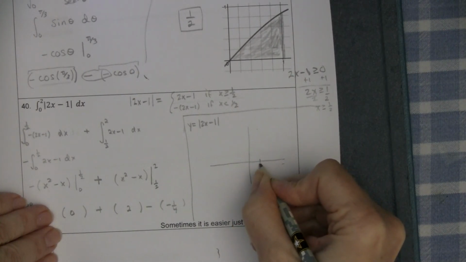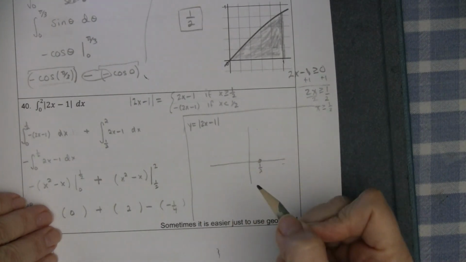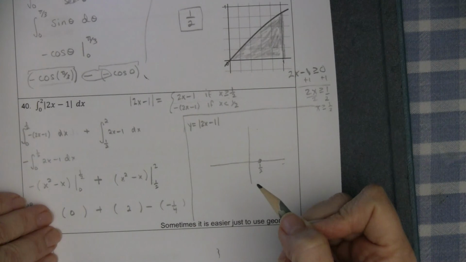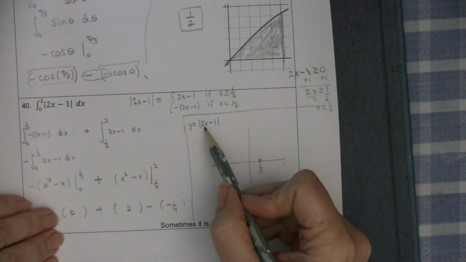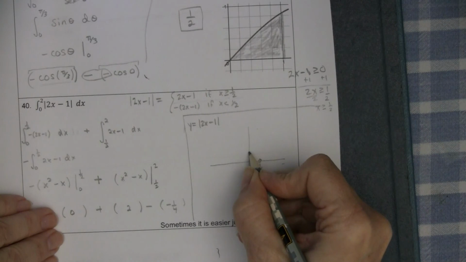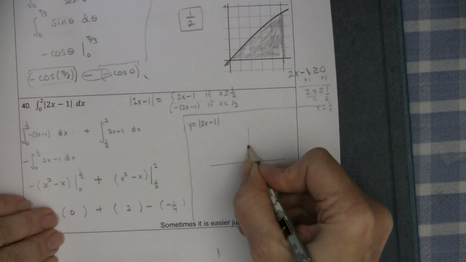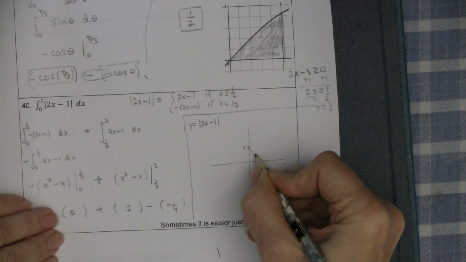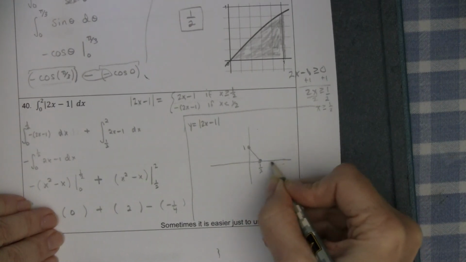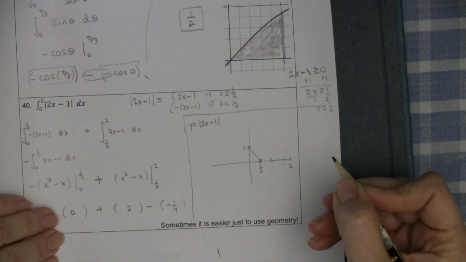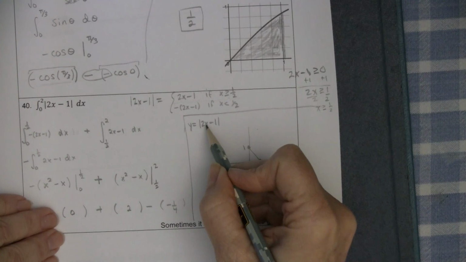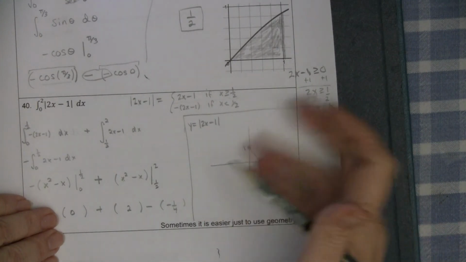So here's half, and it's at 0. So if I was to pick half and put it in there, then my output would be 0. And I know that I'm interested in it going to 0. And so at 0, it's at -1, but it's absolute value, so it's at 1. So here it's at 1. So this is half, so this is 1. And so this is how it looks. And then it goes over here to 2. So this is 1, and then here's 2. And at 2, if you put in 2, you get 4, take away 1 is 3. The absolute value of 3 is 3.